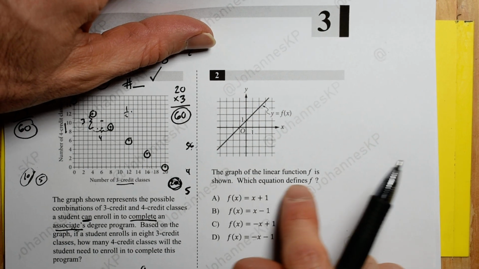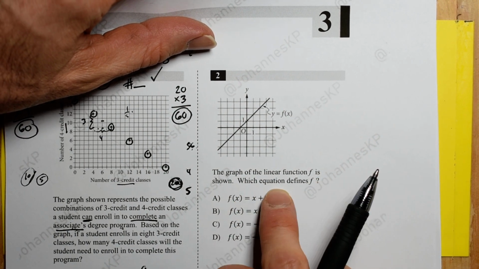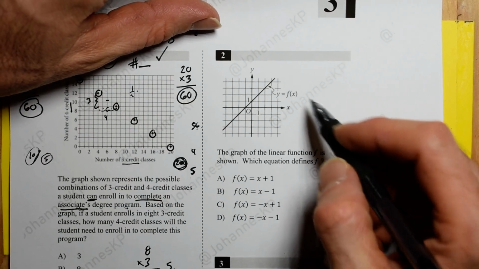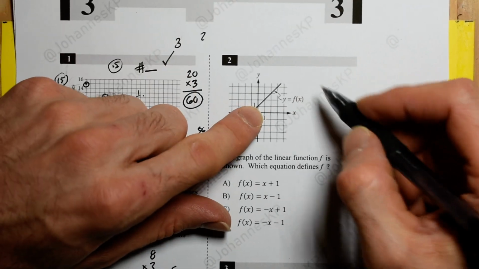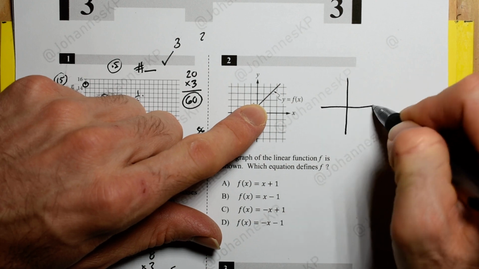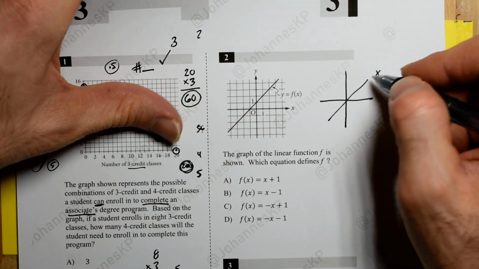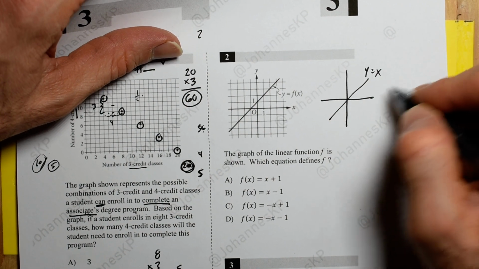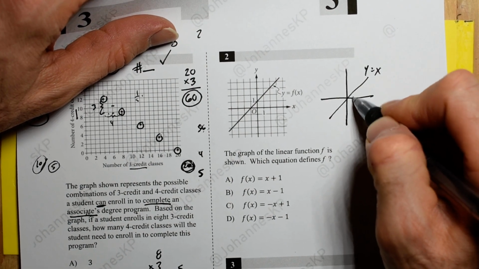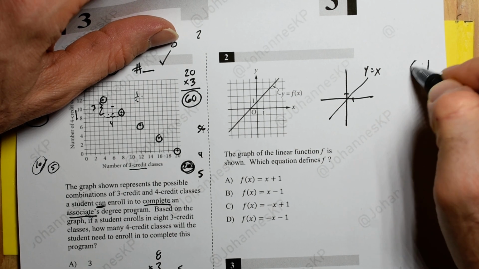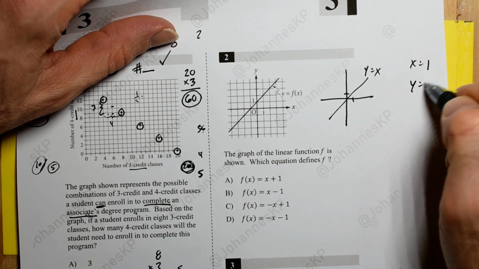The graph of a linear function, f, is shown. Which equation defines f? So, the first equation you ever learn is just like, hey, that's x. And let's talk about this. Y is equal to x. It says that if you go over 1, you throw in a value of 1 for x. If x is equal to 1, well, guess what? Y is equal to 1.